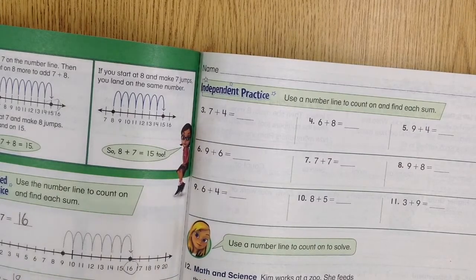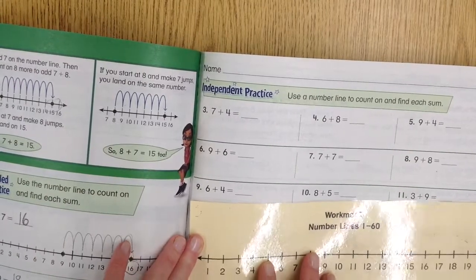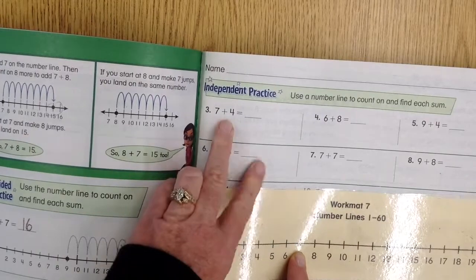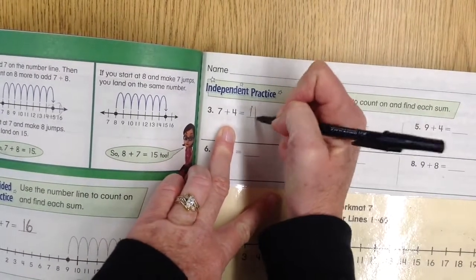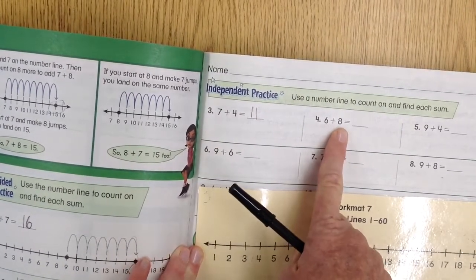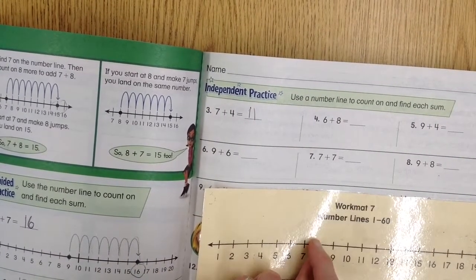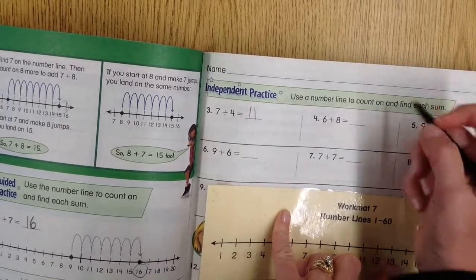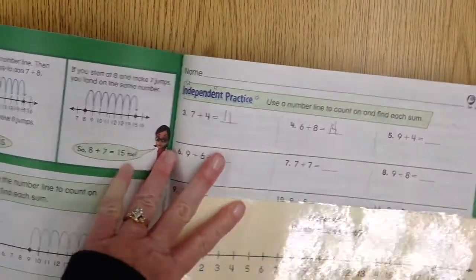All right, now that you have finished all the problems on here, we're going to go ahead and check. So using the number line, 7 plus 4, I can start at 7 and count on 4 more. 1, 2, 3, 4, and I end at 11. Number 4, I can either start at 6 or 8. I like to start at the big number, so I'm going to start at 8 and count on 6. 1, 2, 3, 4, 5, 6. I landed on 14. So 6 plus 8 equals 14.